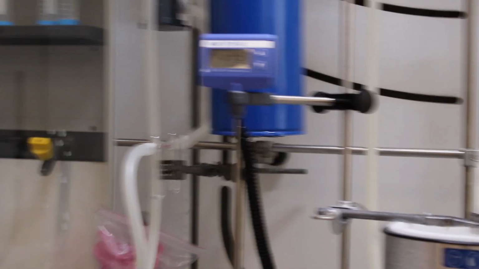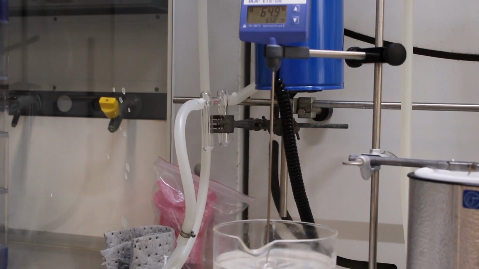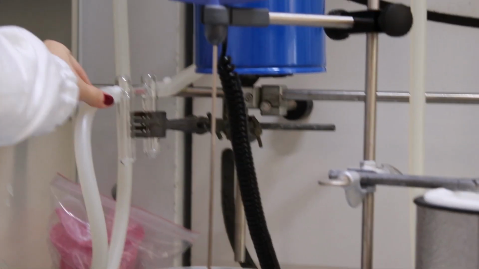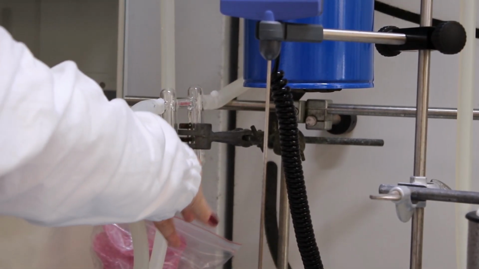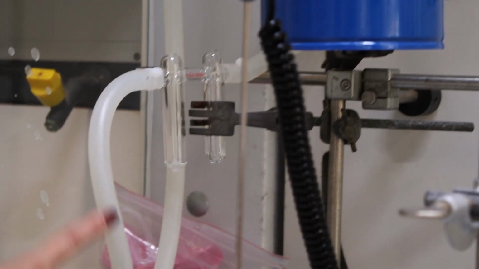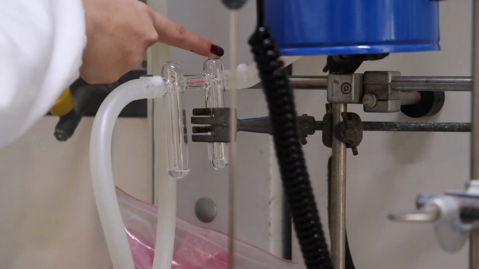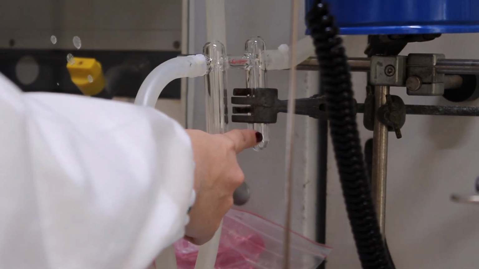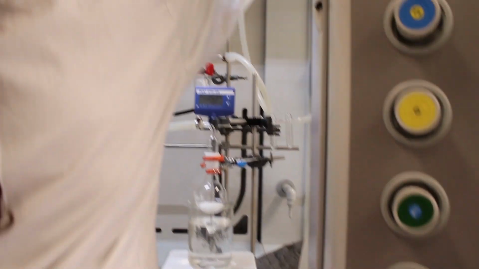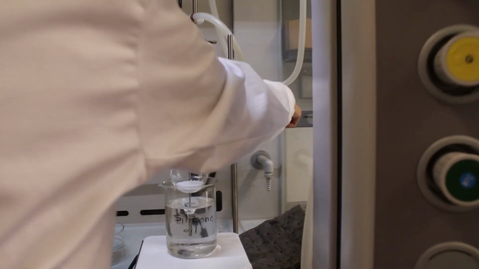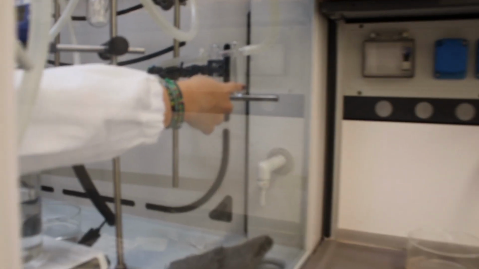Once you've opened even the second one, you have to observe this condenser. So you see that there is a positive flux because the argon goes here and then in this way. Here you see the bubbles, and in exit the argon goes from here. In this part there are no bubbles, but there are in this part of the condenser.